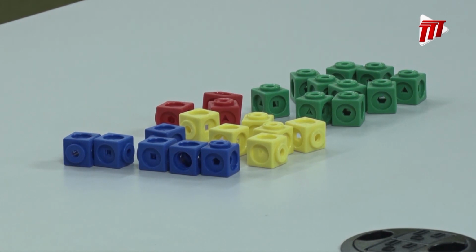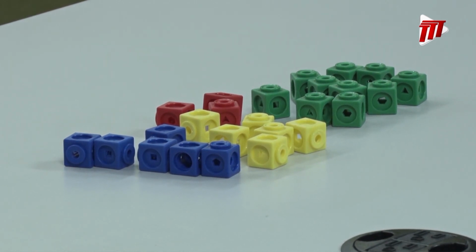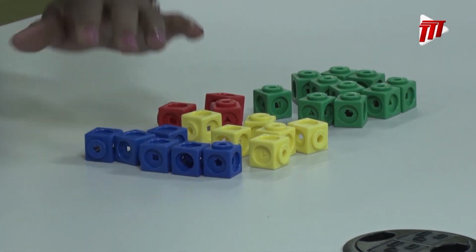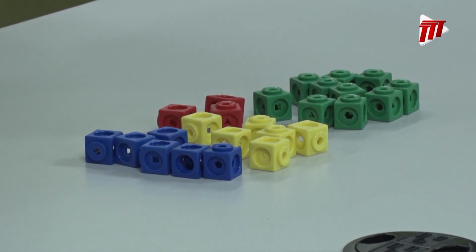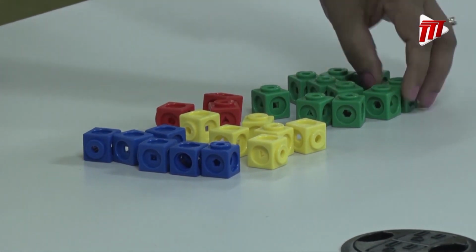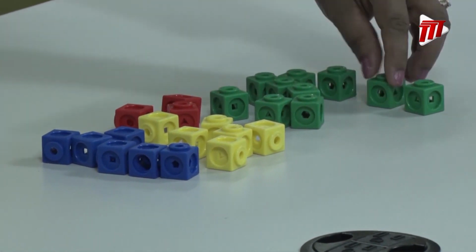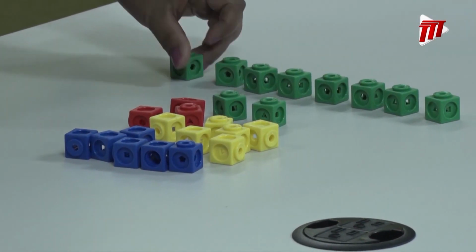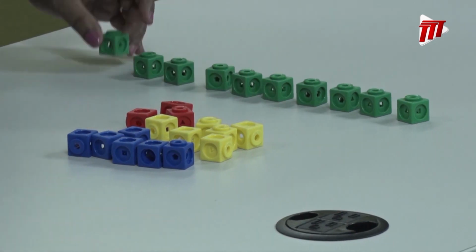Sometimes we will be given the percent and we may be asked to find the part. So let's look at our cubes. So I have 25 cubes here. Out of the 25 cubes, I have 1, 2, 3, 4, 5, 6, 7, 8, 9, 10.